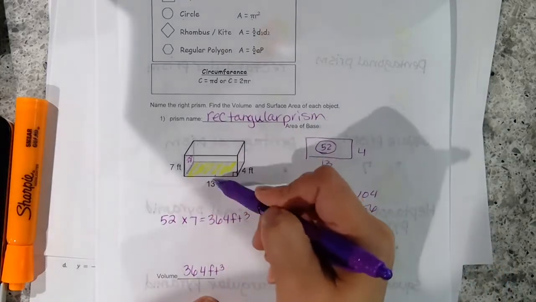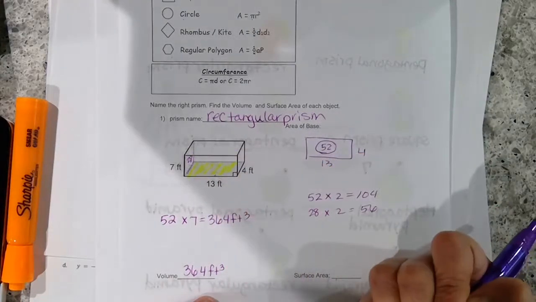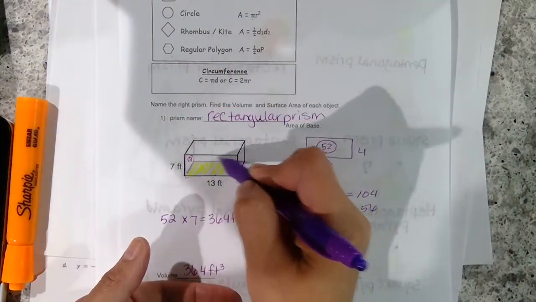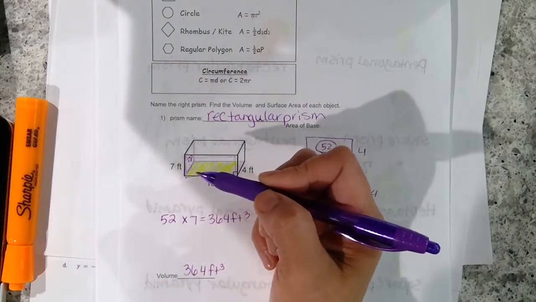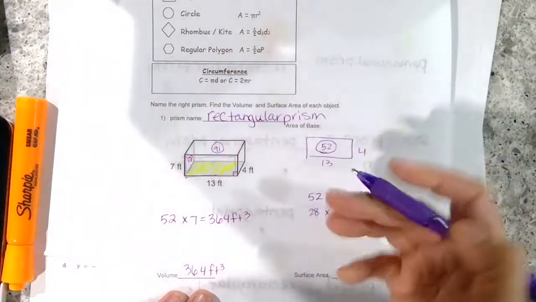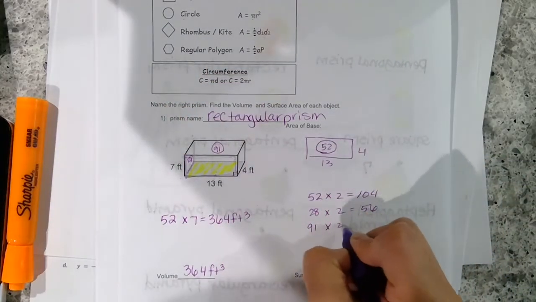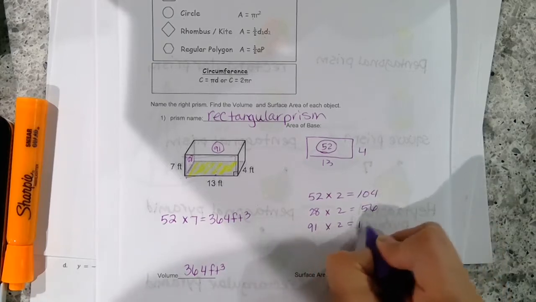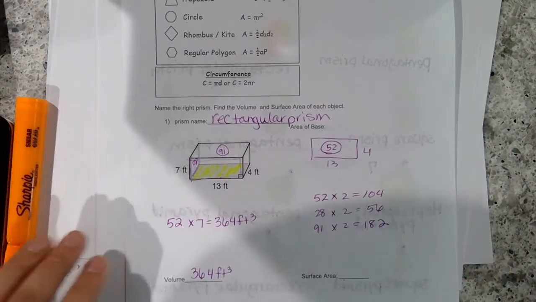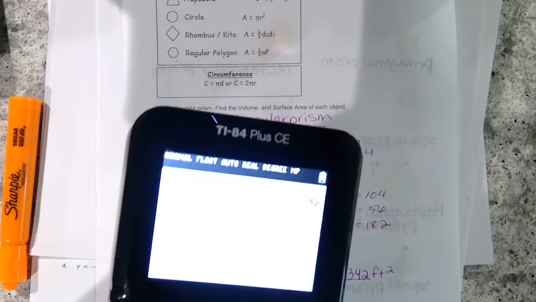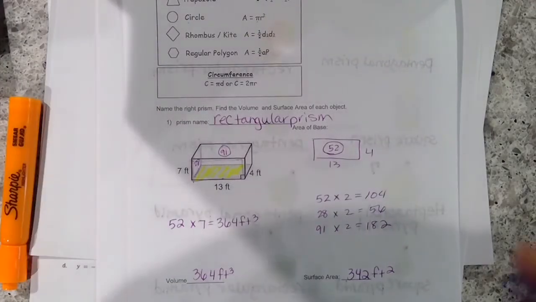All right, so I've done the two tops and bottoms. I've done the two sides, and now I'm just missing the front and the back. The front is a 7 by 13, and 7 by 13 is 91. So I have the back and the front, so 91 times 2. Then I'm just going to add all of these up. Let's see, make sure I got my numbers right. Okay, I used my calculator, added those up, and got 342. Can't see it, but okay, it's 342 feet squared.